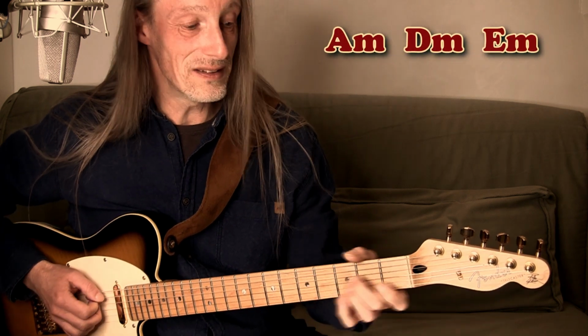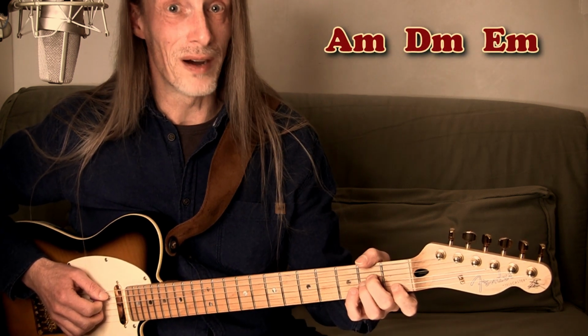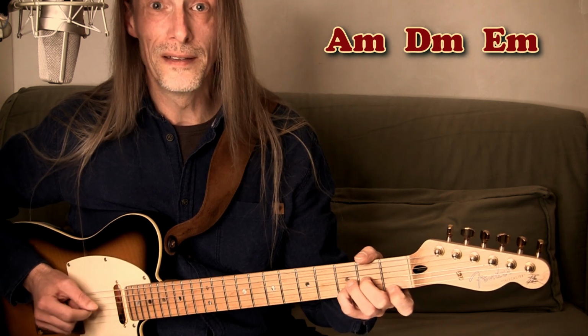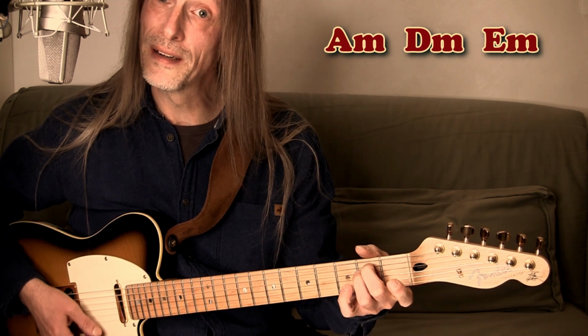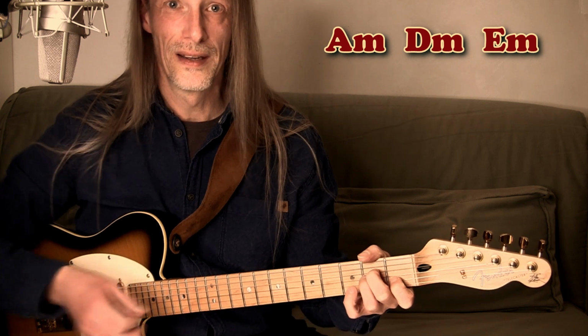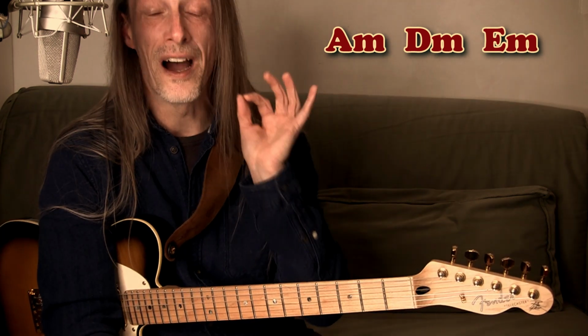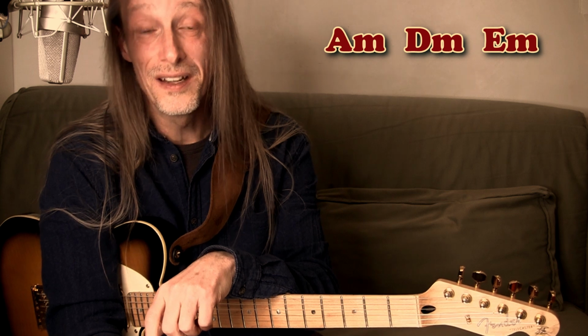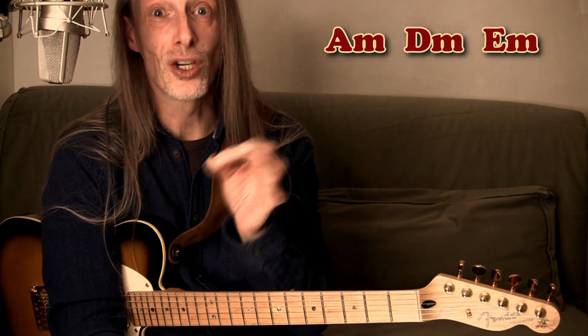So we have a cadence, 1-4-5 in minor, A minor, D minor, E minor, A minor. So back then, already hundreds of years ago, it was decided that we need a major chord as the 5th chord, so that we have at least one guiding note.